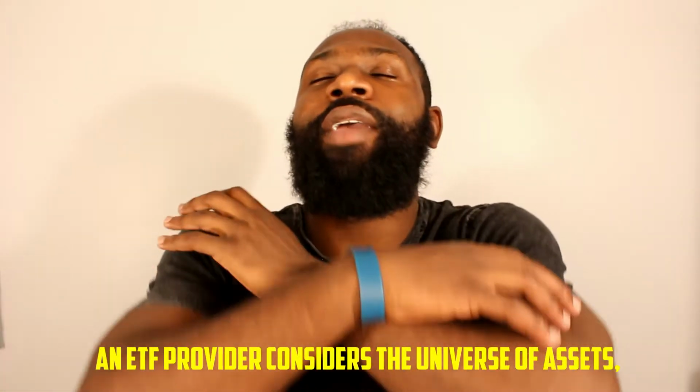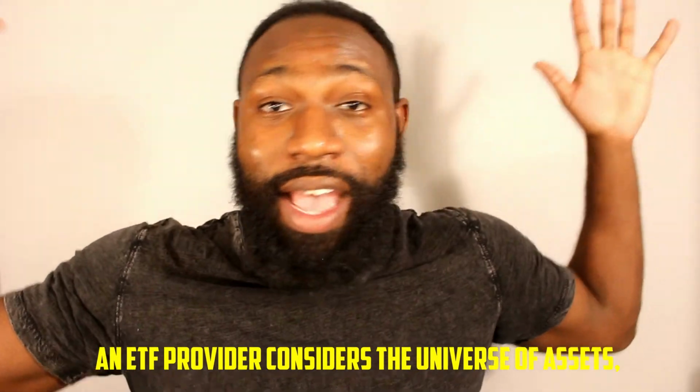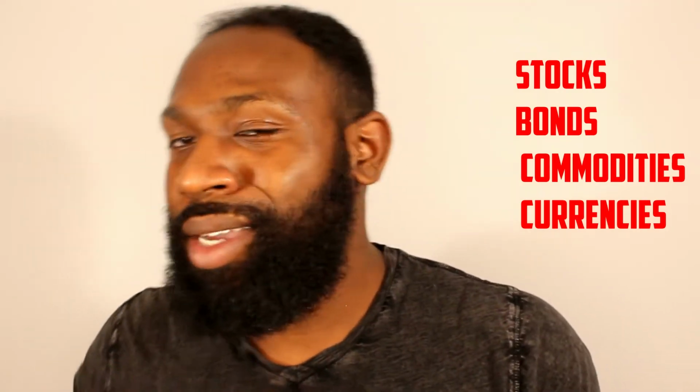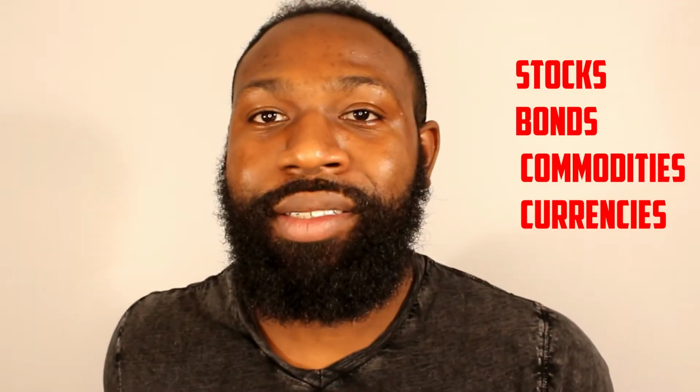Now, the ETF provider can consider a universe of assets. Like, there's so many. And these assets, they can include stocks, bonds, commodities, currencies. And basically what happens, they put these into a basket and then they just give the basket a ticker name. Just like a stock, they would give a stock a ticker name, they give this ETF a ticker name.